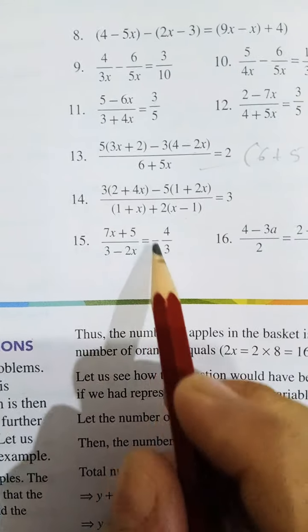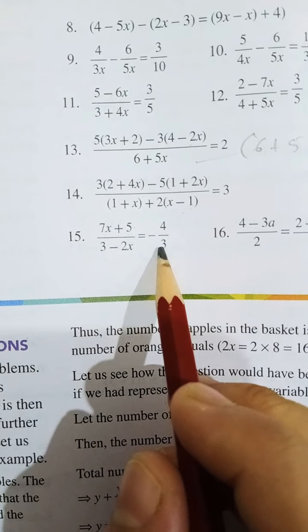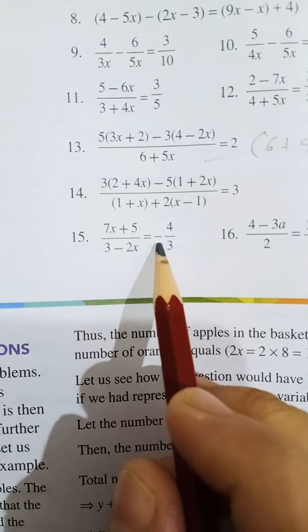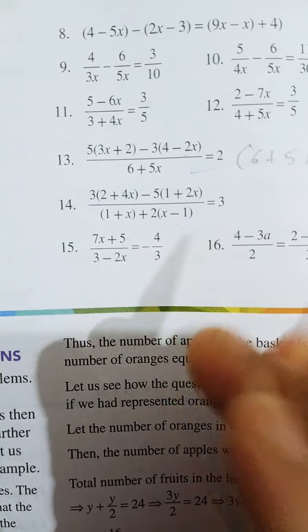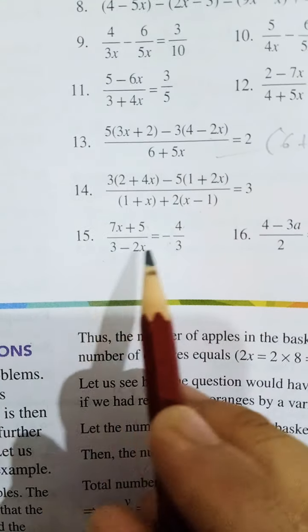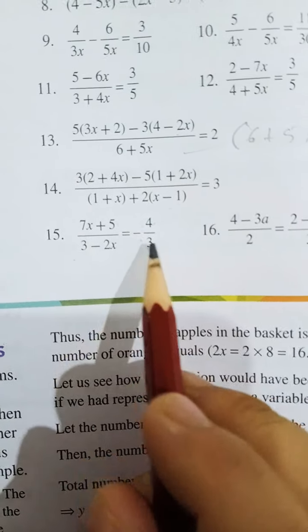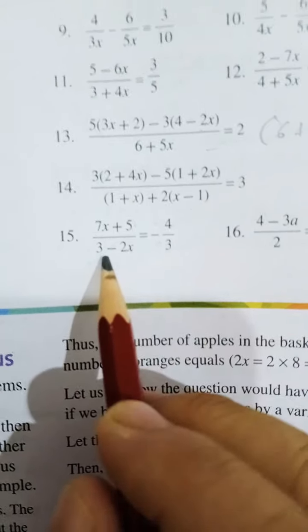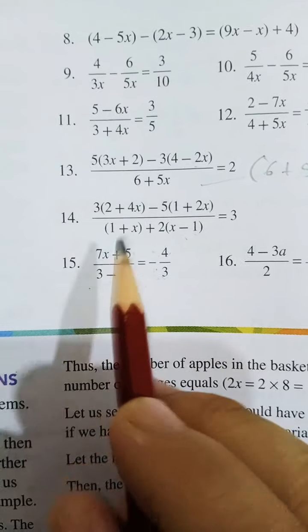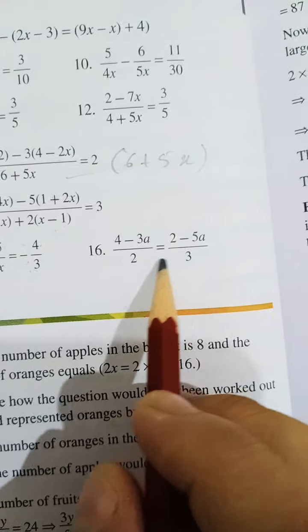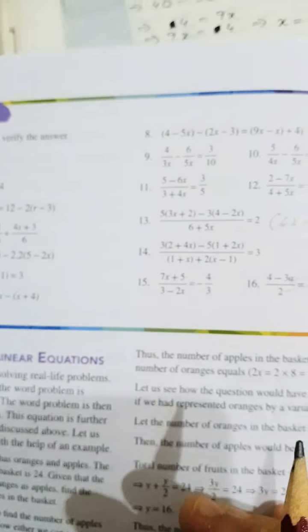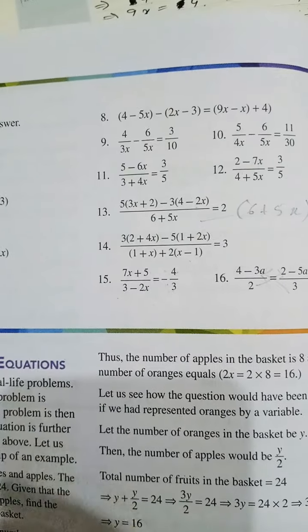This one also cross multiply, 7x plus 5 into 3, 3 minus twice x into 4, but there is a minus sign. So with which one are you going to use the minus? That's totally your choice. Either you take minus 4 into this or you take minus 3 into this, but minus will be taken only once, not with both the numbers. Wherever you want to take the minus. Here also cross multiply, 2 into this one, 3 into this one, you will get your answer. Rest all are the same. You can go through it and solve the questions.